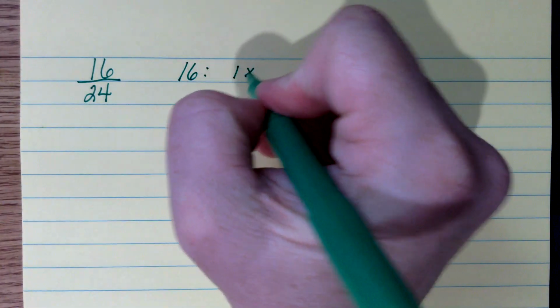So let's say that we decide we're going to go with 16/24, and we need to simplify 16/24. Remember that we're going to use the numerator and the denominator, and we're going to list the factors of each. So I know when I think about what times what equals what, I can do 1 times 16.